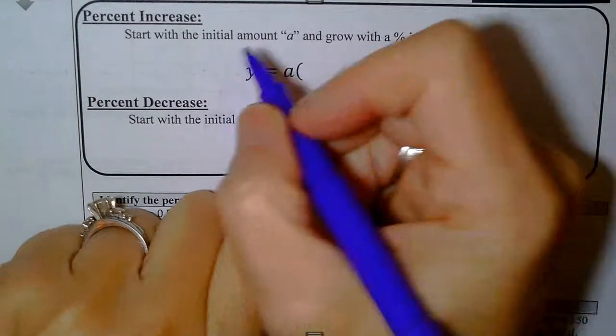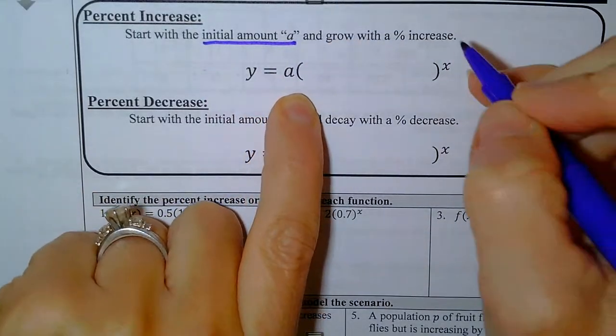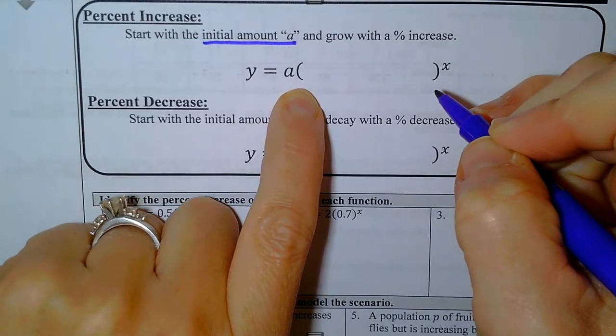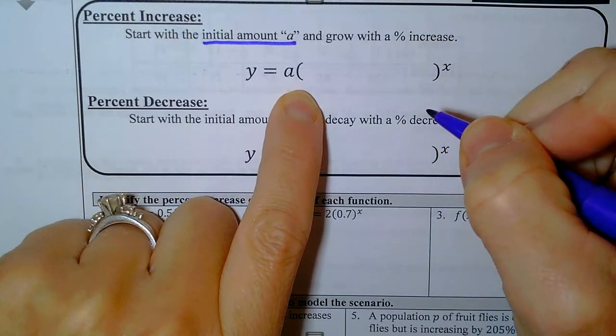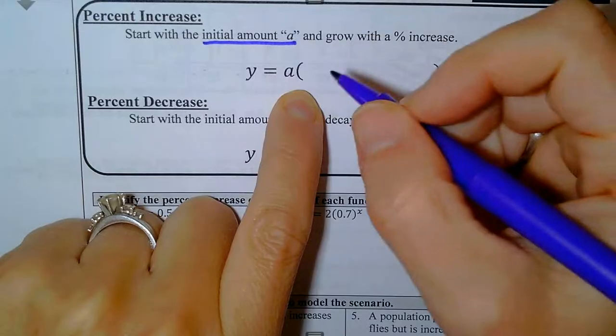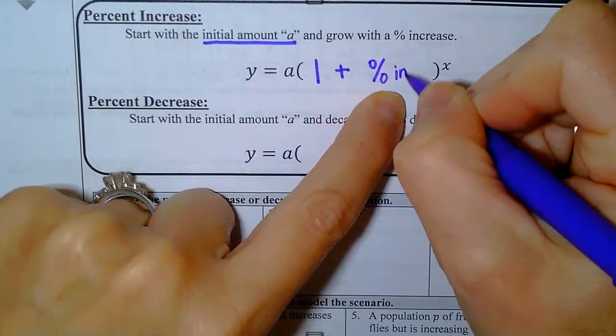So you have an initial amount A. If you are increasing, do you remember what goes into these parentheses? A percent increase: 1 plus the percent increase.